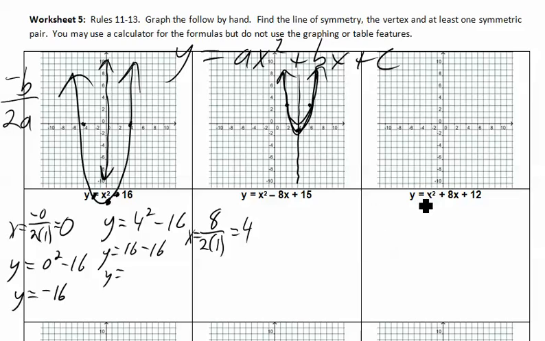So minus b, b is positive 8 on this one, so x equals minus 8 over 2 times a, which is 1, because that's what's in front of x squared. So that equals -8 divided by 2, which is -4. So our line of symmetry on this one is going to be, oops, one over from there. X equals -4.